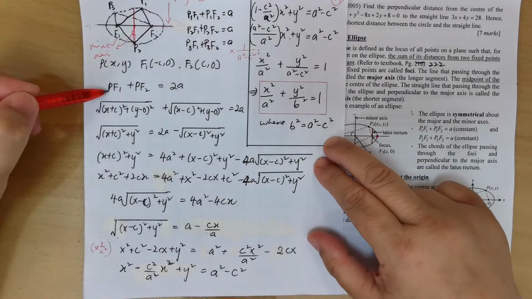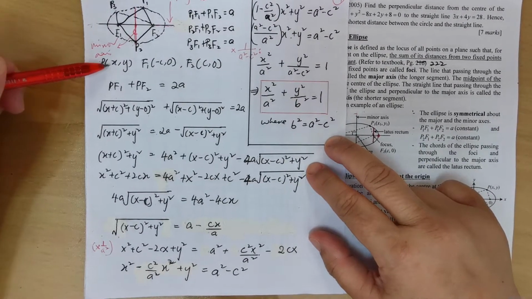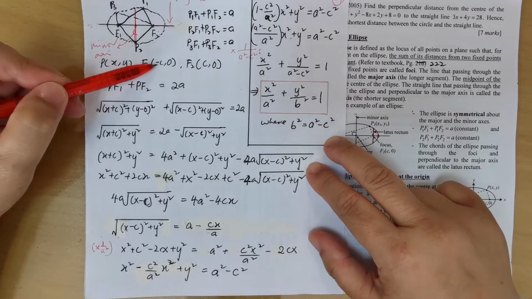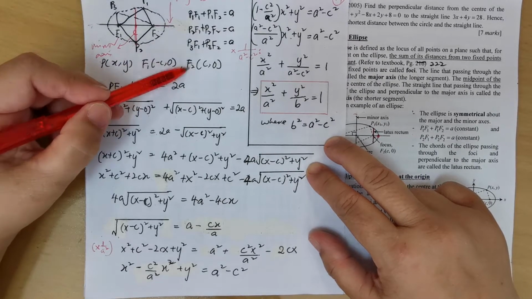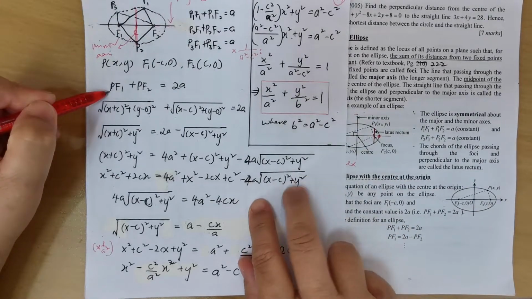Okay, so we start with this. PF1 plus PF2 equals 2a. P is a roaming point with coordinates (x, y). So F1 has coordinates (-c, 0), F2 has coordinates (c, 0). One negative, one positive. So start with the definition.